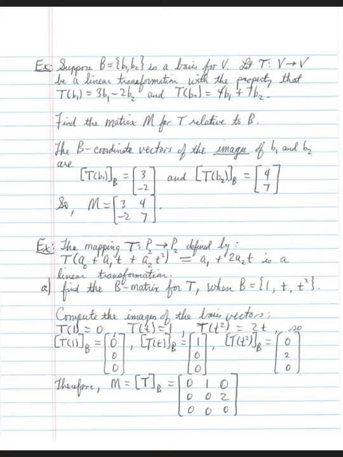Okay, so we know the transformation is a derivative. Part A to this is we're going to find a B matrix for T when B is a basis for a second degree polynomial. So we have a constant, a linear, and a quadratic term making up the basis.